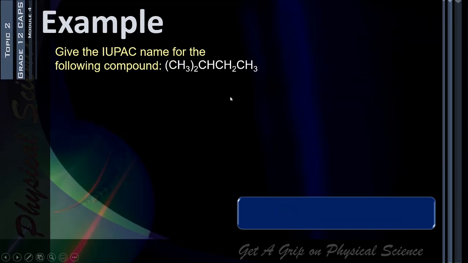This molecule is given to you as a condensed structural formula, but it's just easier to write down the name of this molecule if you can see the structure. So we redraw this molecule in its structural formula.